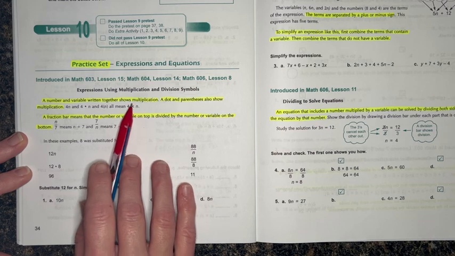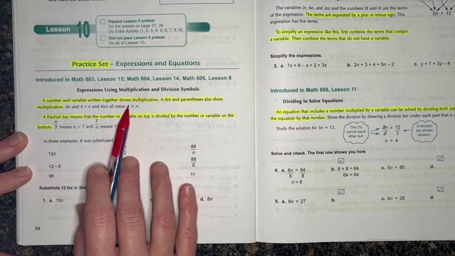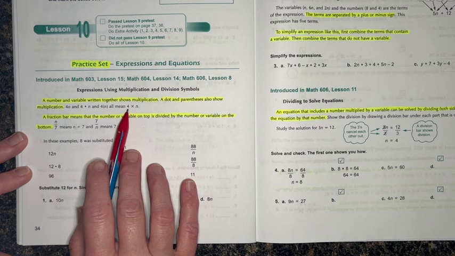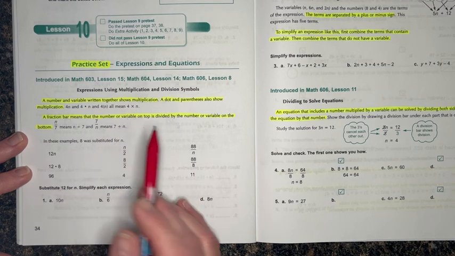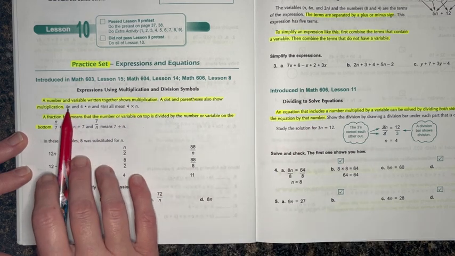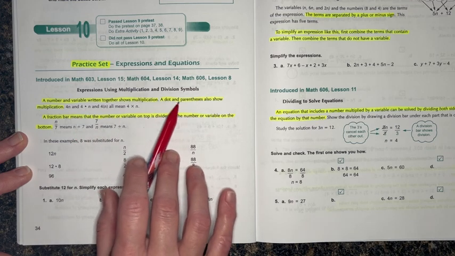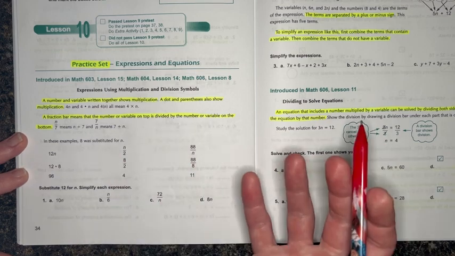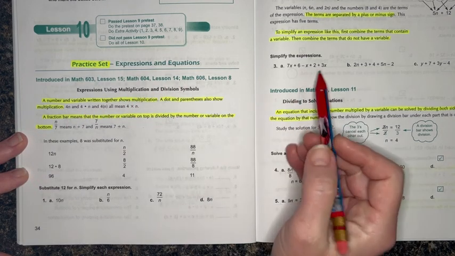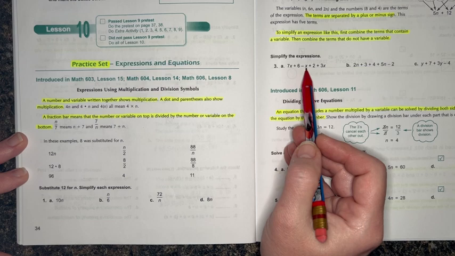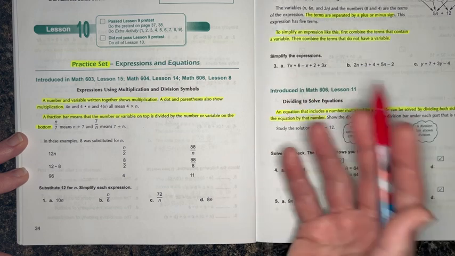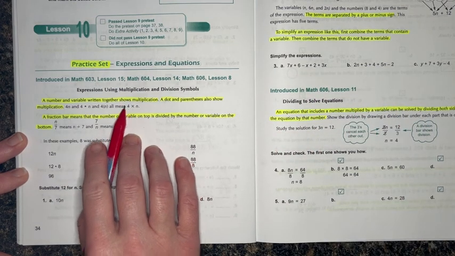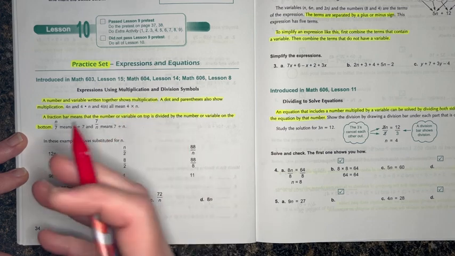So this is why I don't like to use the x for multiplying, because is this 4xn or is this 4 times n, right? It gets a little confusing. So 4 directly next to a letter is multiplication, okay? The dot shows multiplication. The parentheses show multiplication, and the x is typically what you're used to seeing, but if you look over here, this x does not mean multiplication. This x is literally an x. So we won't be using this x to show multiplication.